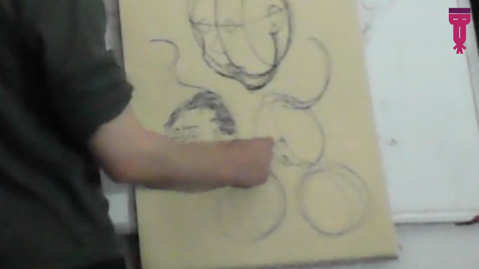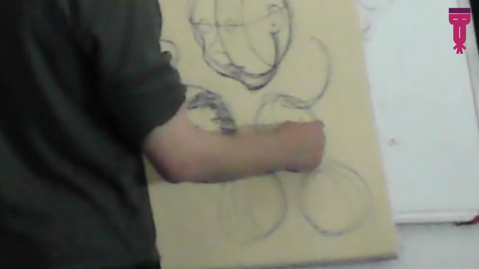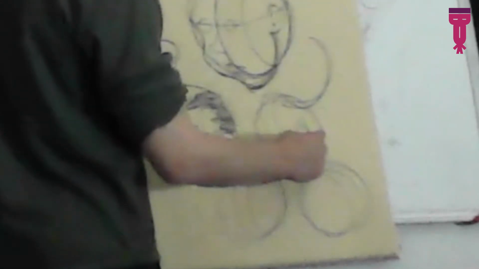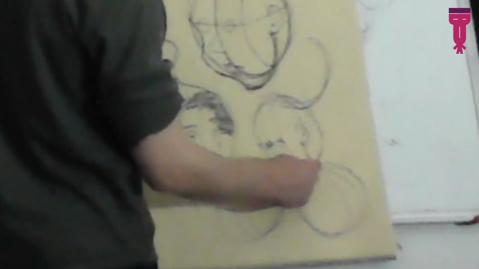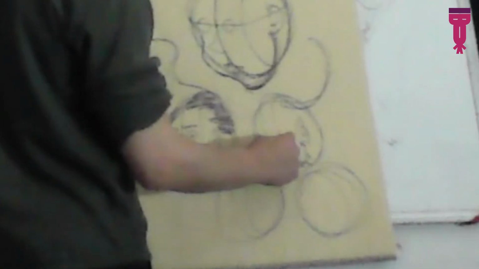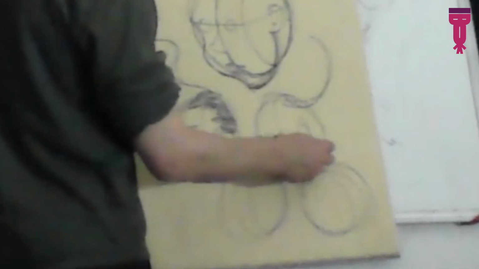This guy looks evil. Evil. I don't know who's that. No, he looks like a crow actually. A vampiric crow. This guy looks like a vampire. The cheeky vampire, I would call him. Cheeky boy.